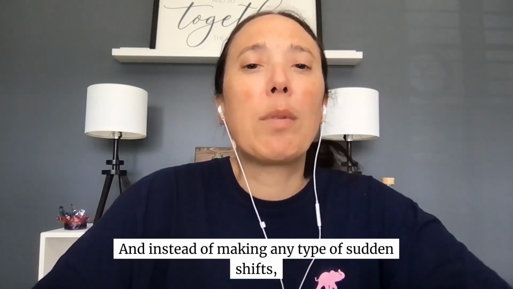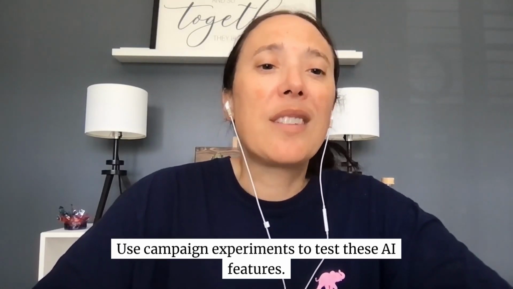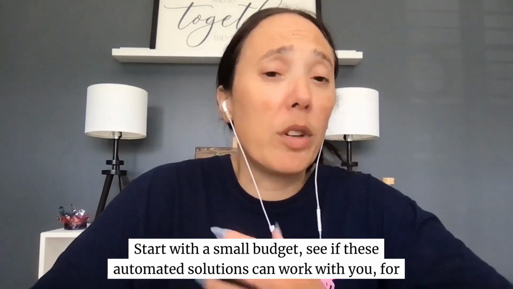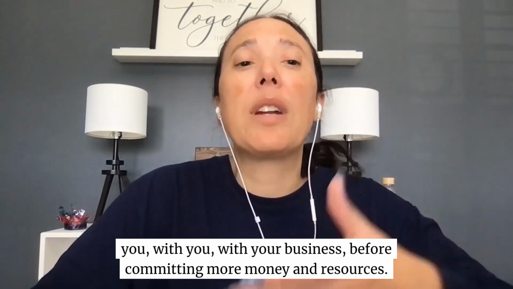And instead of making any type of sudden shifts, use campaign experiments to test these AI features. Start with a small budget, see if these automated solutions can work for you, for your business, before committing more money and resources.